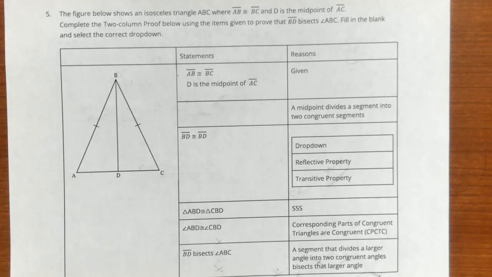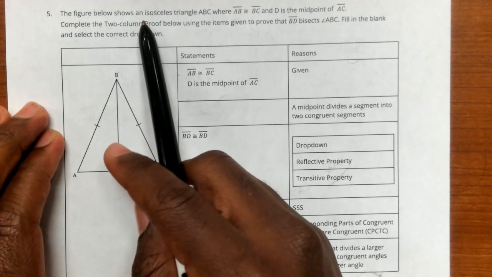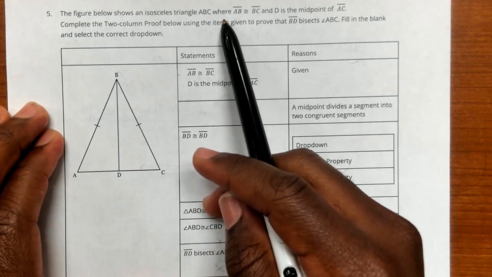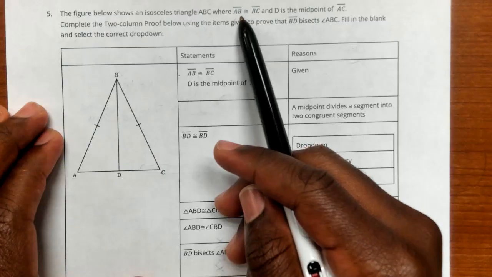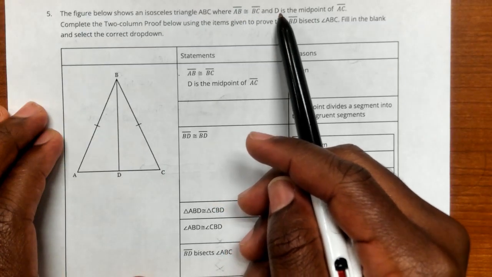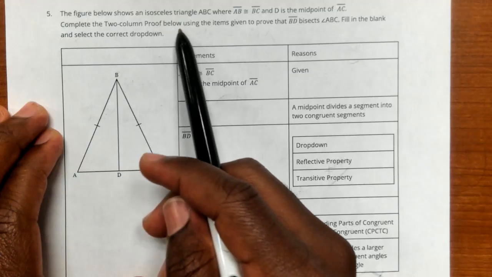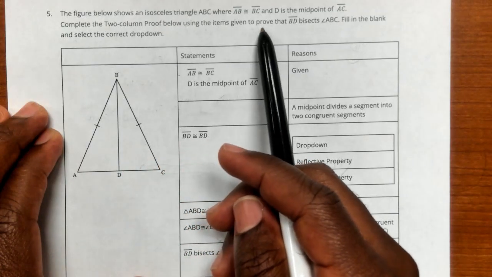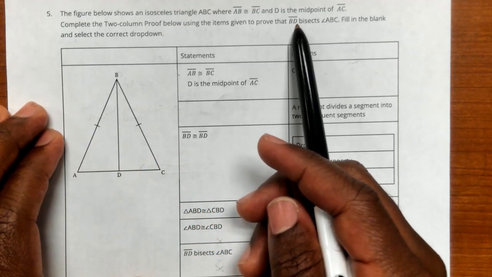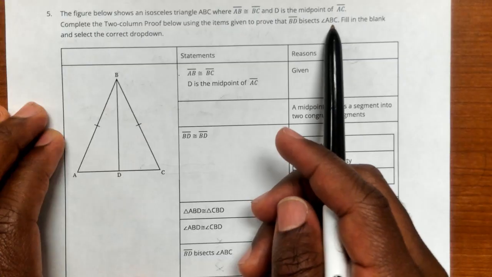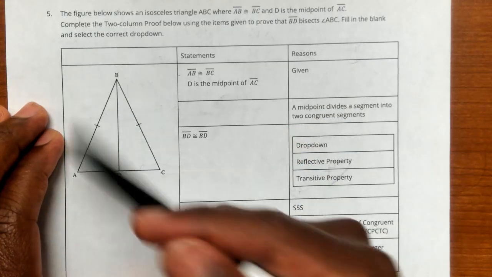Unit 5, Triangle Congruence, District Mark Question 5. So the question says the figure below shows an isosceles triangle ABC where the line AB is congruent to BC and D is the midpoint of AC. Complete the two-column proof below using the items given to prove that DB bisects ABC. Fill in the blank and then select the correct drop downs.